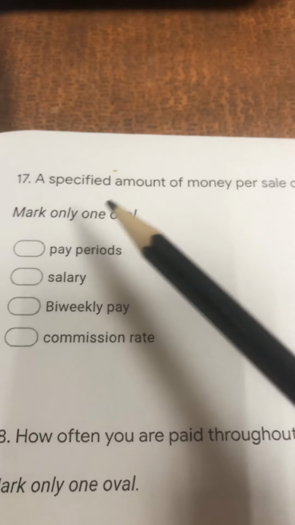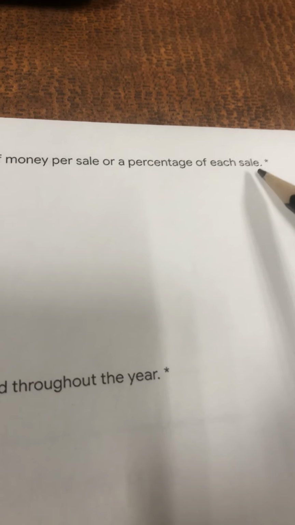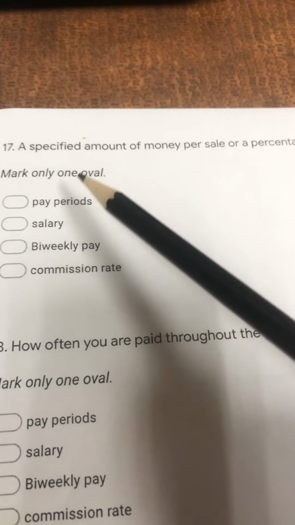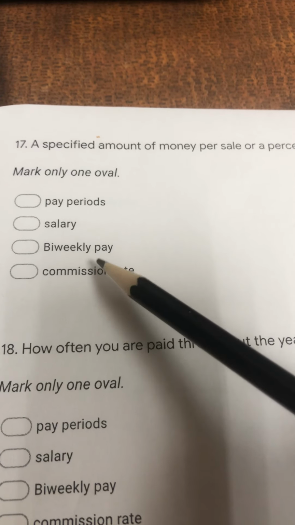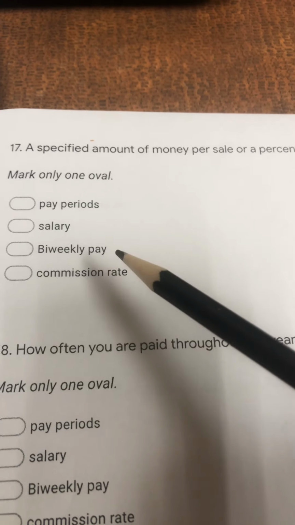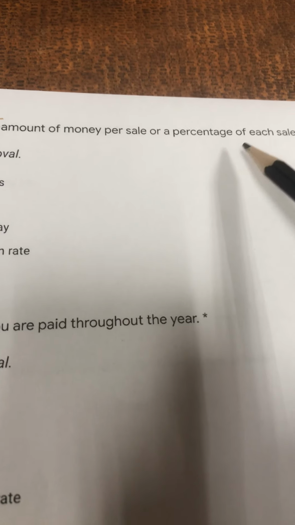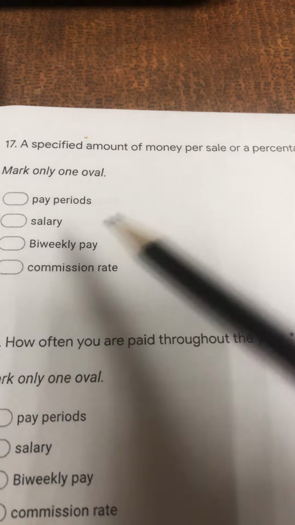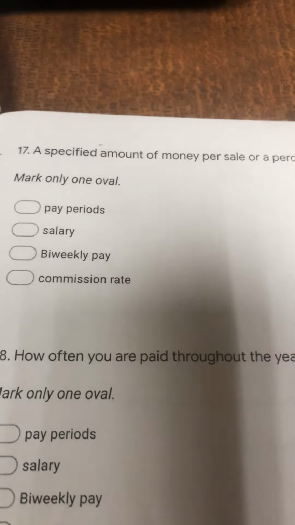Number 20, a specified amount of money per sale or a percentage of each sale. Okay, what would that be? Your pay periods, salary, biweekly pay, or commission rate. That specified amount of money per sale or a percentage of each sale. And we had a lot of those that we figured out earlier on.